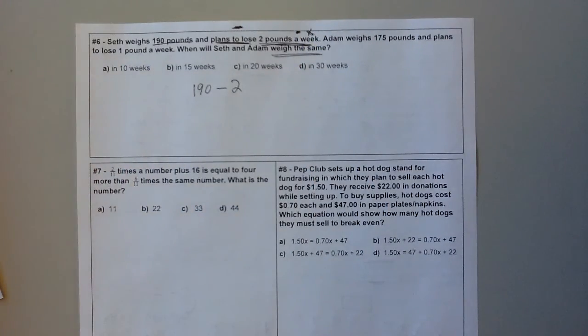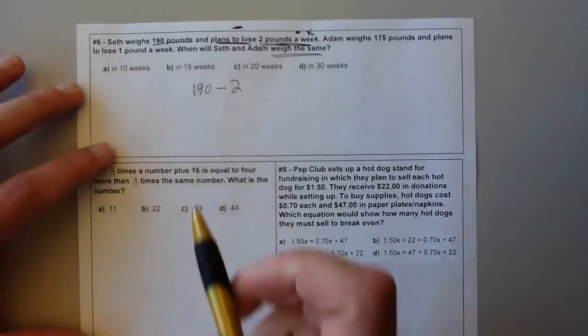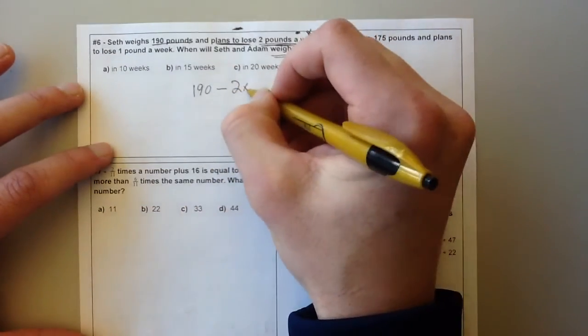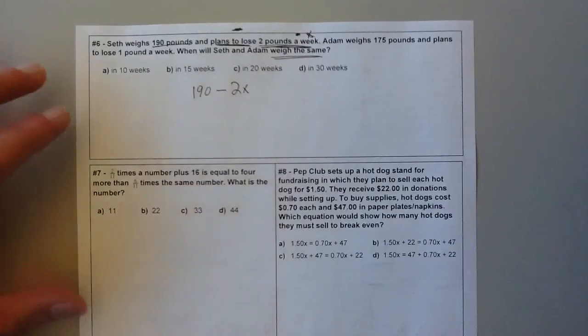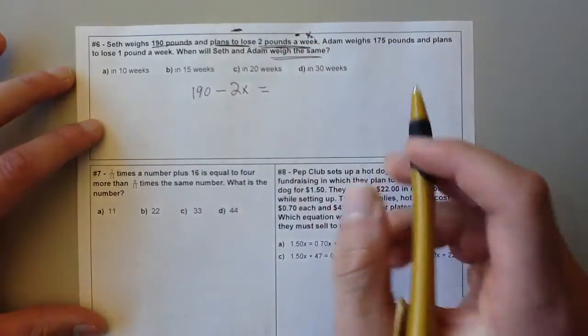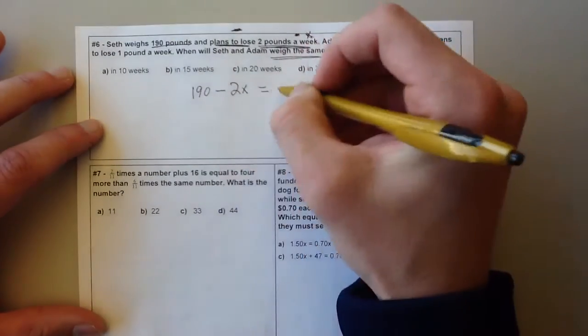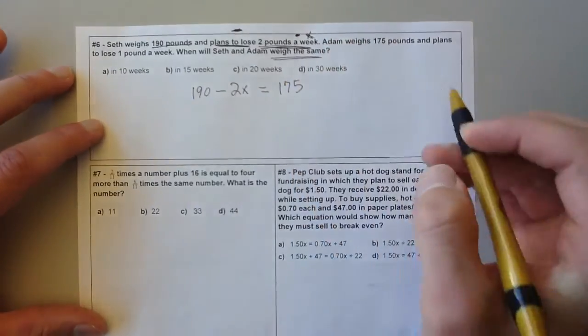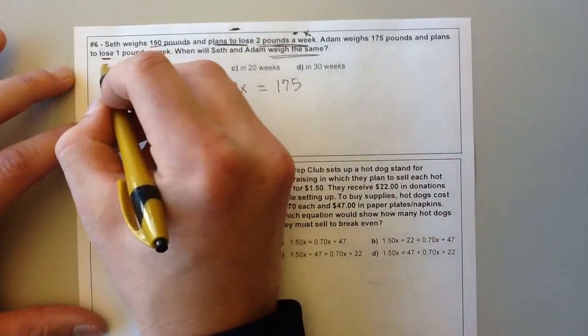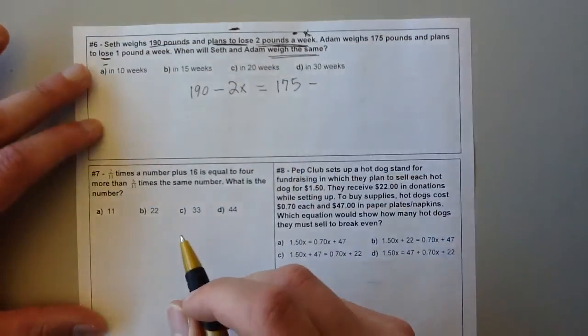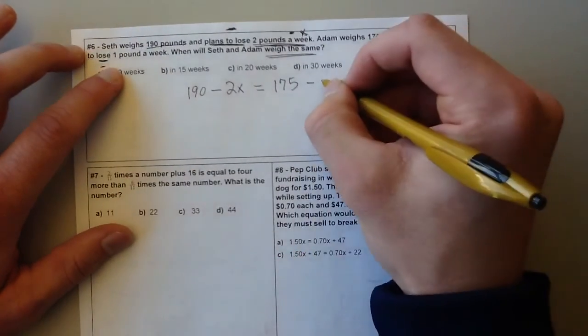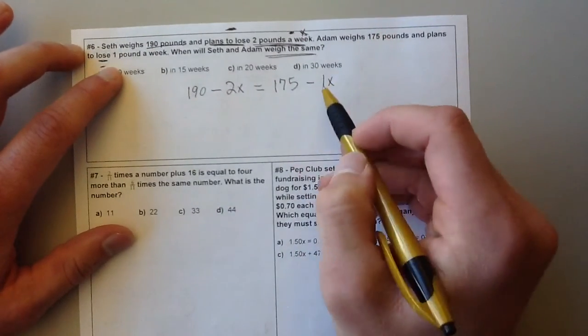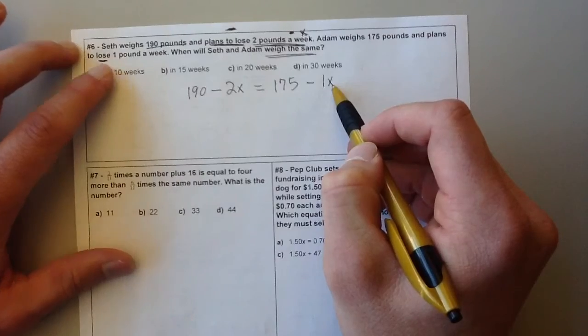So that's my unknown. That's my variable. So 190 minus 2 times x. That's Seth. Equal to Adam. Adam weighs 175 pounds, and he plans to lose, so subtract. He plans to lose 1 pound per week. So 1 times x, the number of weeks.